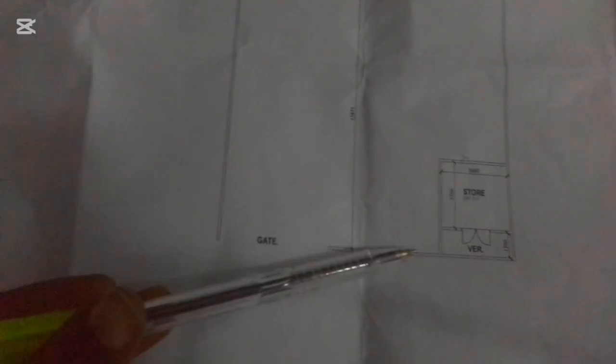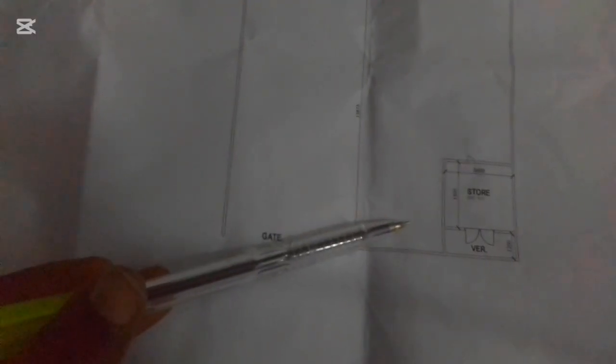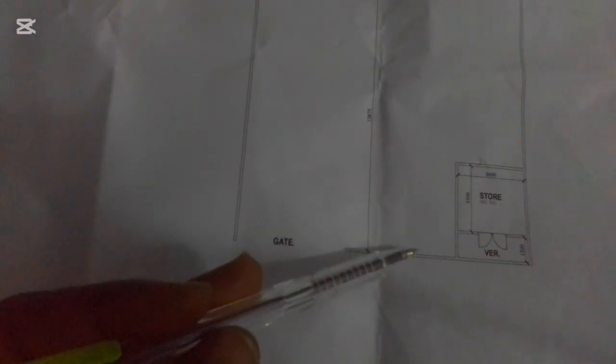Building on the fence is not accepted according to building regulation. You can see that this building, which is tall with the veranda, is built on the fence. It is not advisable because it is against building regulation, and that can lead to demolition of that building. So it's always advisable to have setbacks before the position of the building.